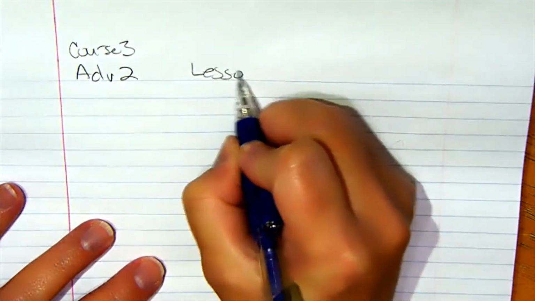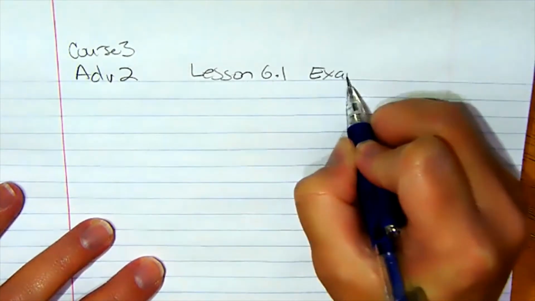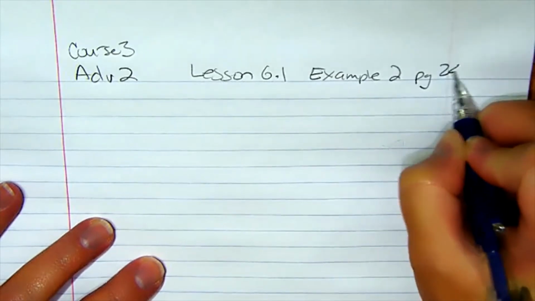Okay, if you are in 7 Excel, we are working in the Advanced 2 textbook. If you are in Math 8, we are working from the Course 3 textbook. We are doing lesson 6.1, example 2, and it can be found on page 245.